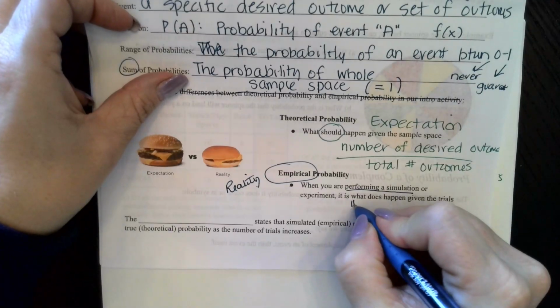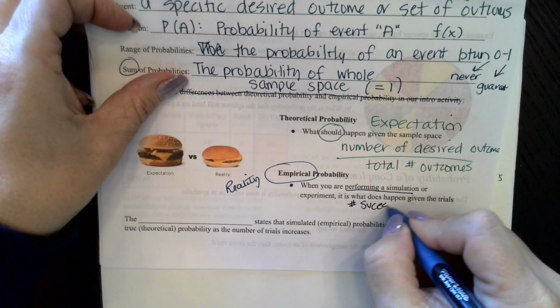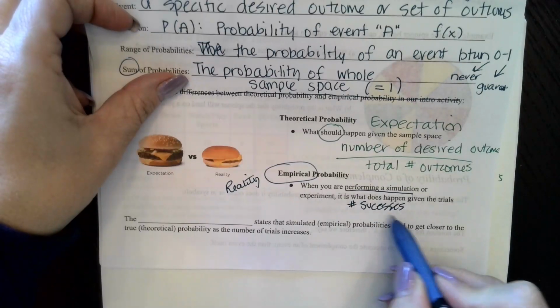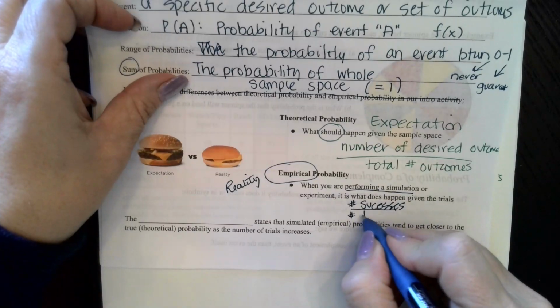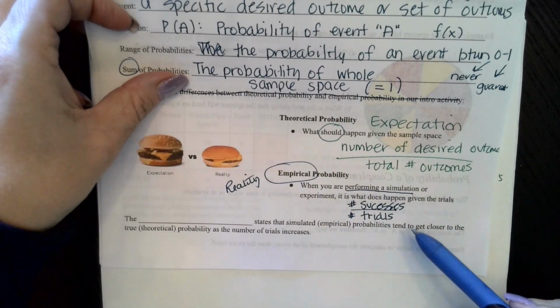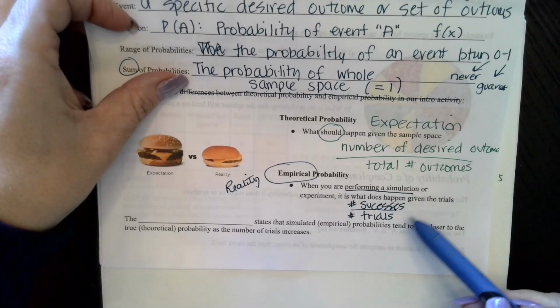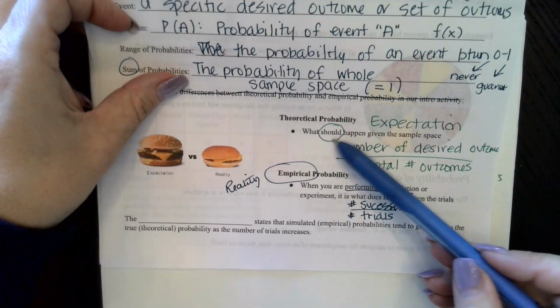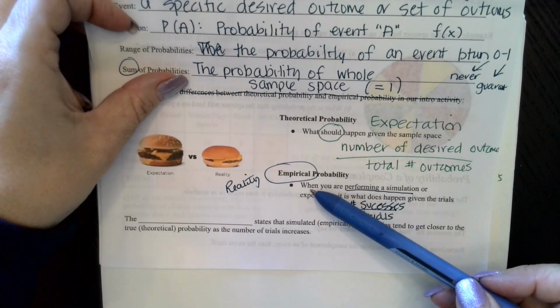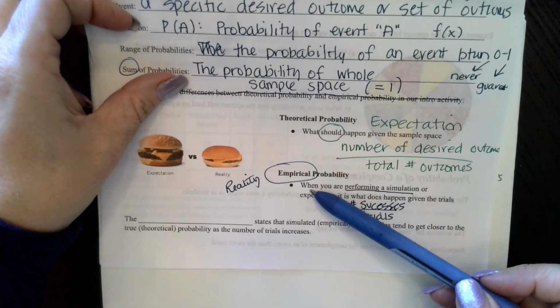So this would be the number of successes, or the number of positive outcomes that you want, over the number of trials. And as we do simulations, this number of trials is going to increase and increase. So obviously, what we expect, theoretical, and what we actually get are not always going to be the case, and that's what we want to look at.